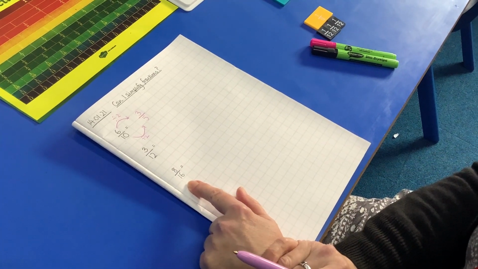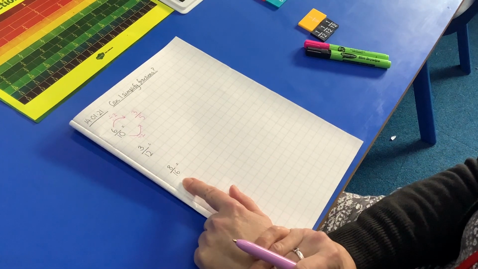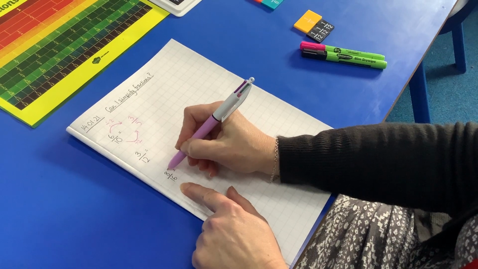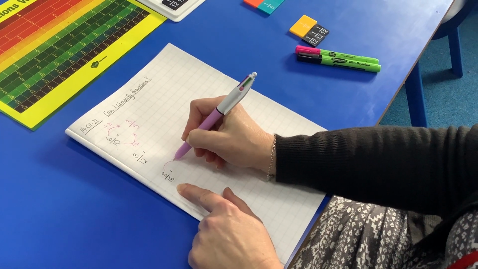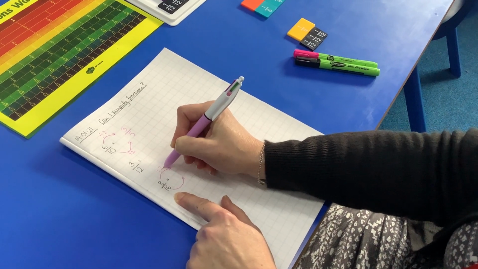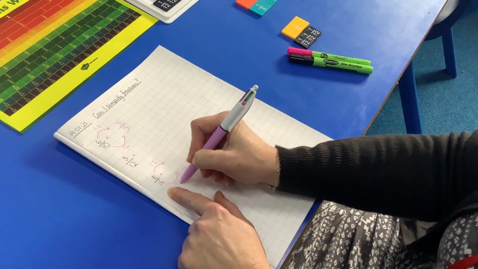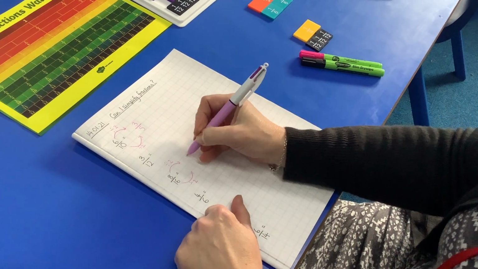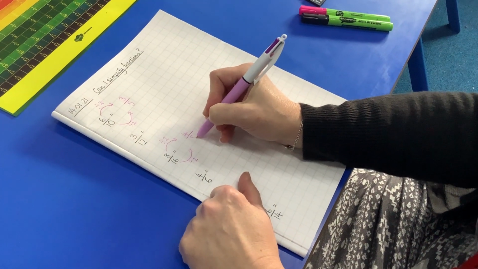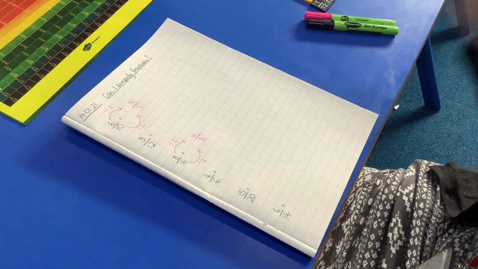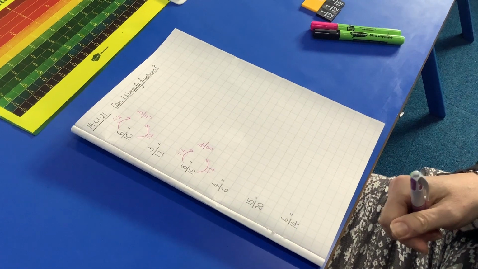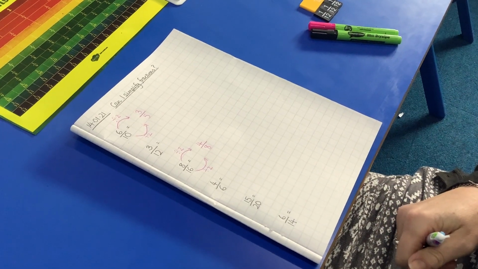We've got 8/16. Now you might think, oh, I know, they're both multiples of 2. I'm going to divide the top and the bottom by 2. Here we go. So just put that in there. I've got to do the same. So I'm going to divide by 2, and I'm going to divide by 2. 8 divided by 2, 4. 16 divided by 2, 8. Now, you could leave it like that. You have simplified it but you haven't written it in its simplest form or its lowest terms.